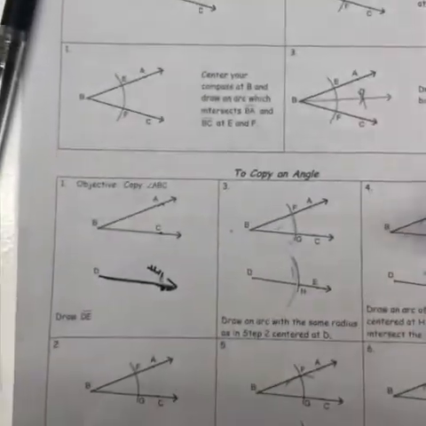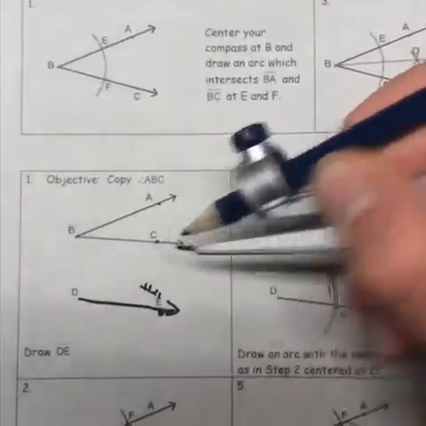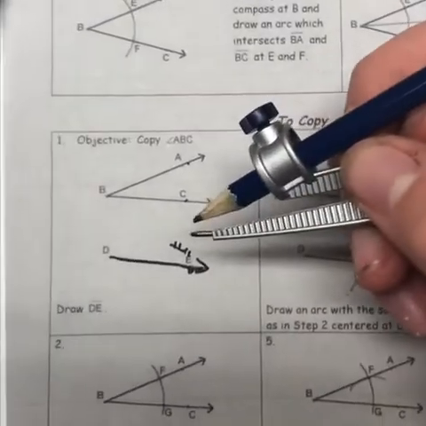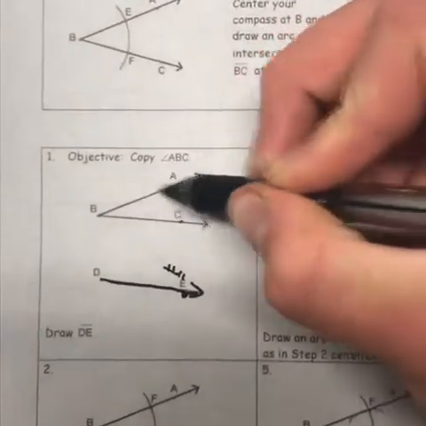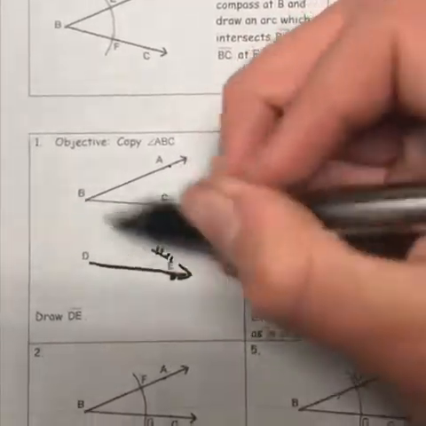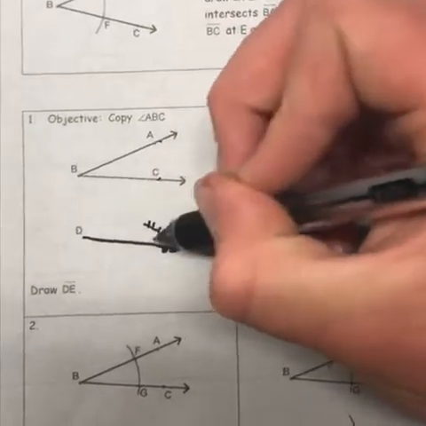All right, this is how to copy an angle. Our objective up here, as stated, is to copy angle ABC. The first thing you're going to want to do is draw a ray DE. We could use these same letters here, but just for the sake of keeping things nice and simple, we're going to use different letters.